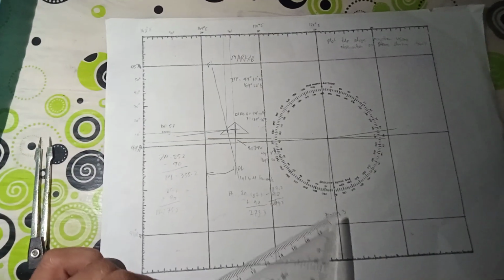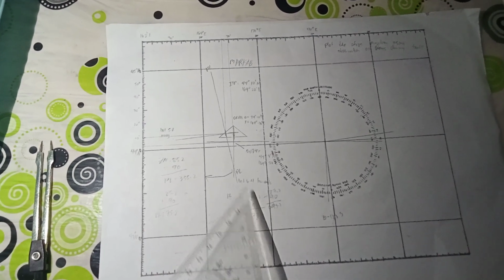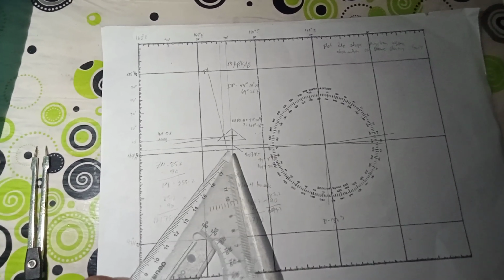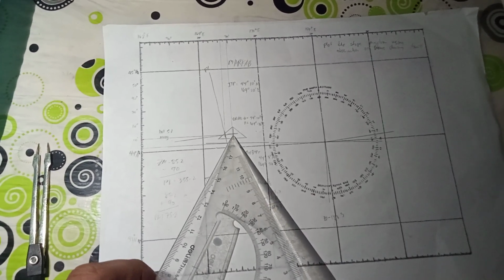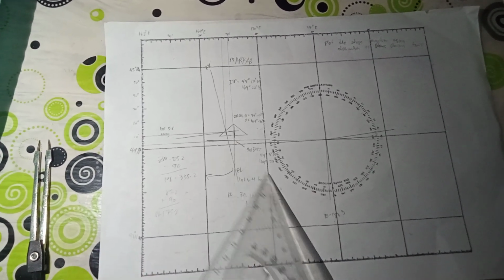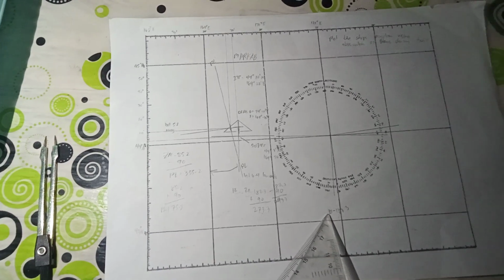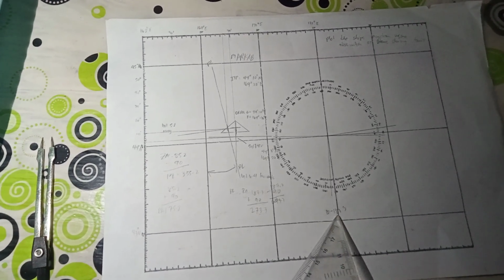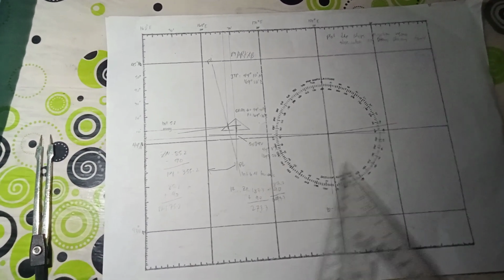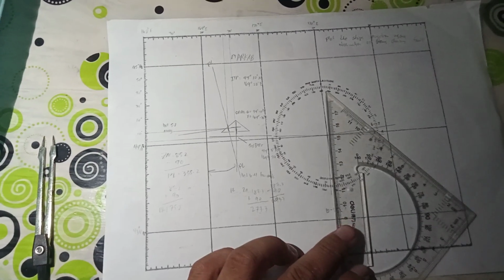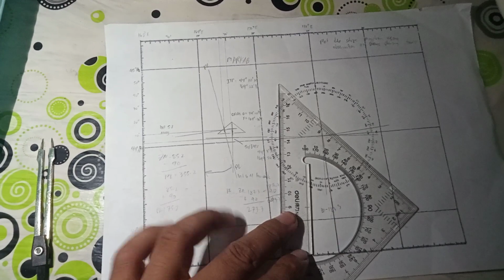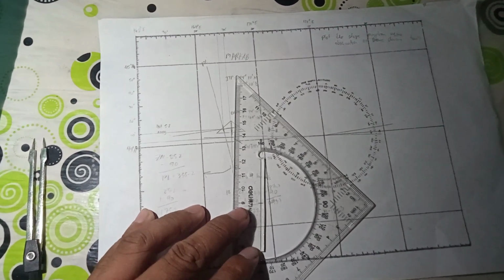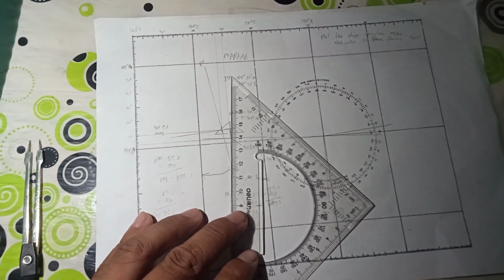Our second star is Rosalhag. The same way, since we now have the DR position, just measure. Our Rosalhag azimuth is 183.3 degrees. Measure to the compass rose, then drag to the DR position and make an imaginary line.